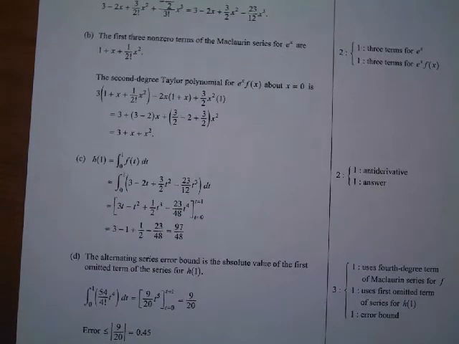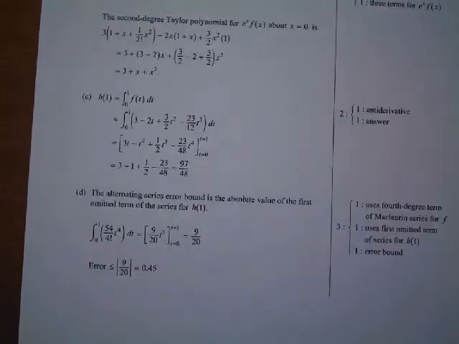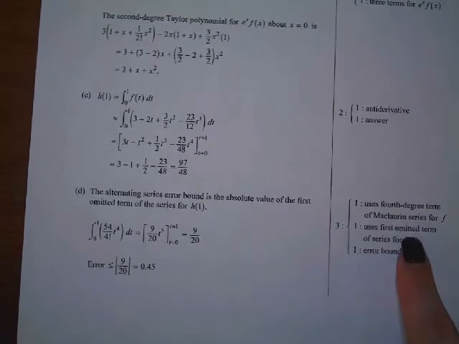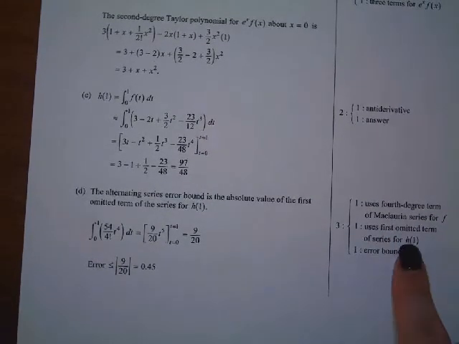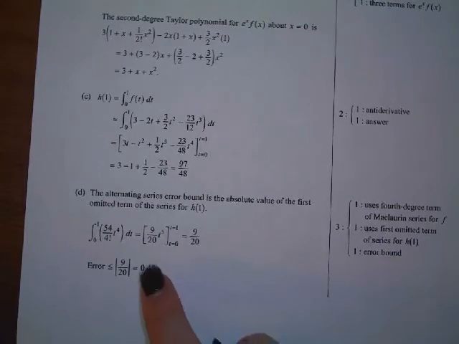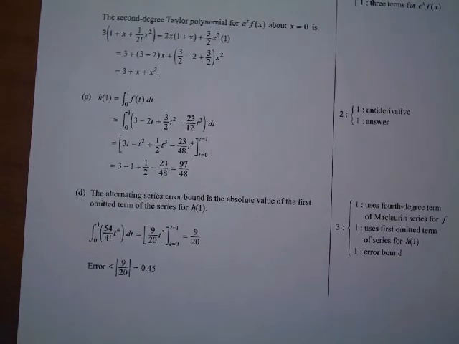Okay. And then for our error bound, they use the 4th degree term, so we wrote that down. It uses the first omitted term of the series for h of 1, which was us doing the 9/20 t to the 5th, getting that the error bound is 0.45.